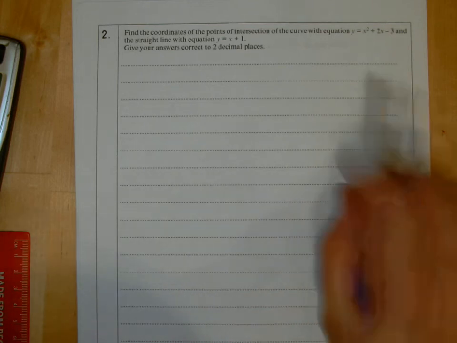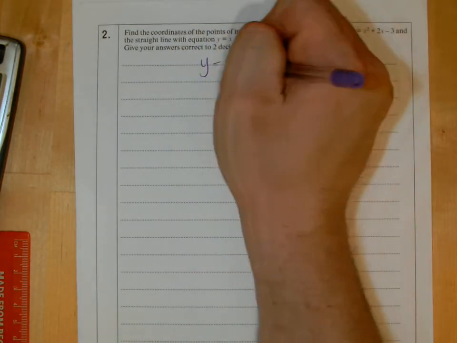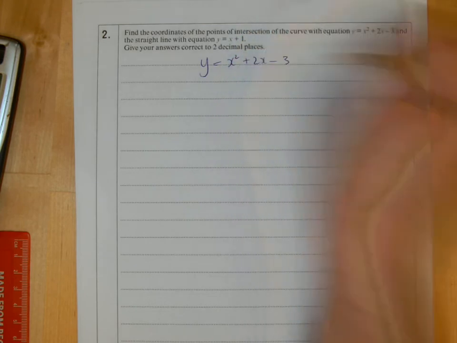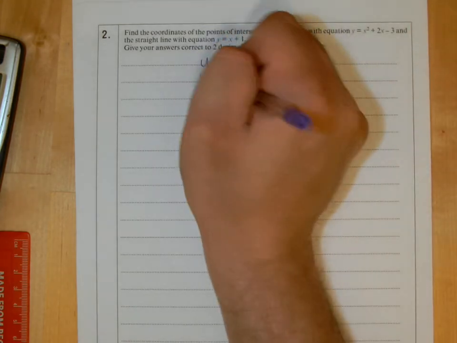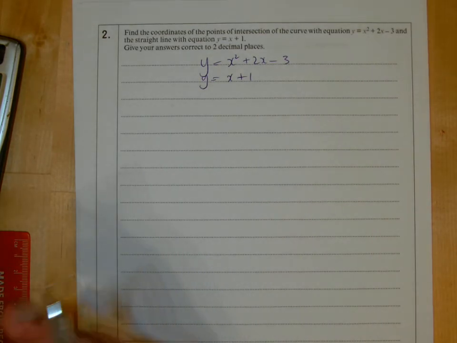So with this question, find the coordinates of the points of intersection of a curve and this straight line. I'm going to write those two down on top of each other. What's different about this question compared to the last one is that it says give your answer to 2 decimal places. If that's the case, our x is going to be something horrible, like a decimal, and probably the same for the y as well.